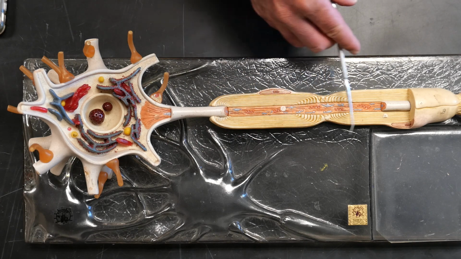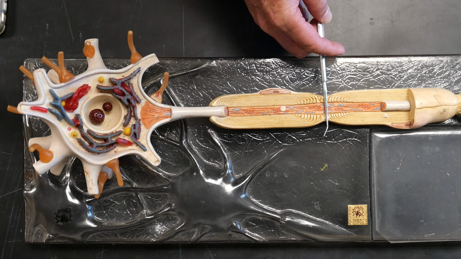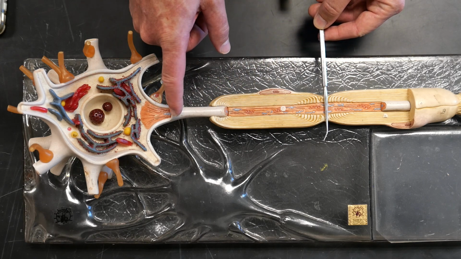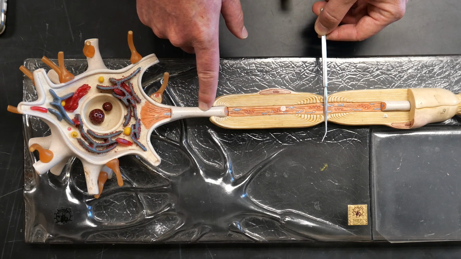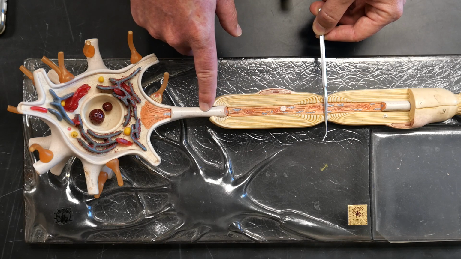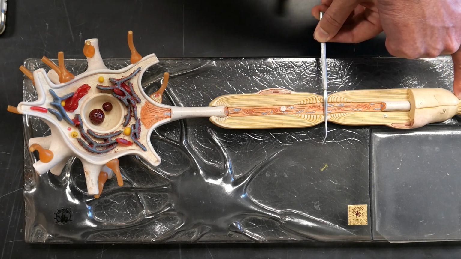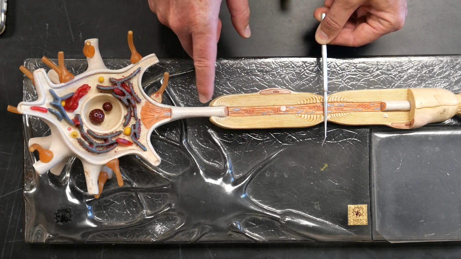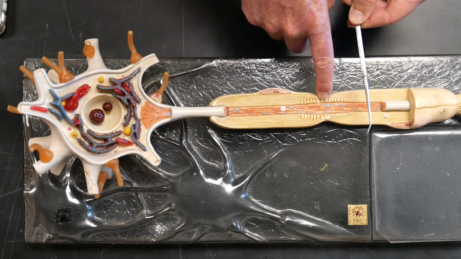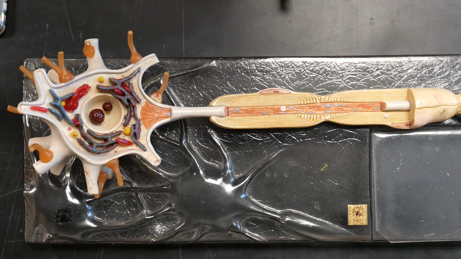And then between these two sections is called the node of Ranvier. And what happens here is when the channels open and close and the difference between the current on the inside and outside of the cell reaches a point right here, the myelin sheath insulates it so it looks as if it leaps these different nodes. And then it goes down the neuron that way. Because the channels can't open and close right here, the only other place they can open and close is at the node of Ranvier. That's the actual jumping of the current.